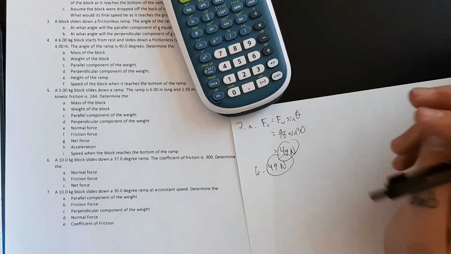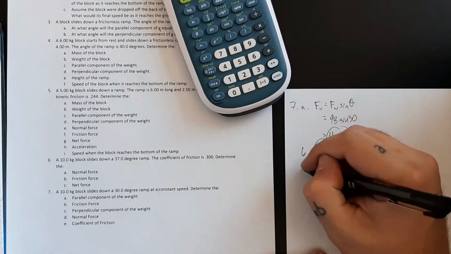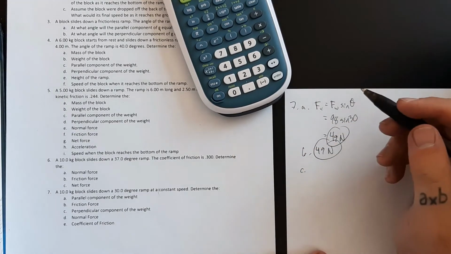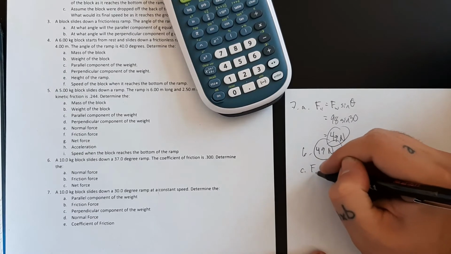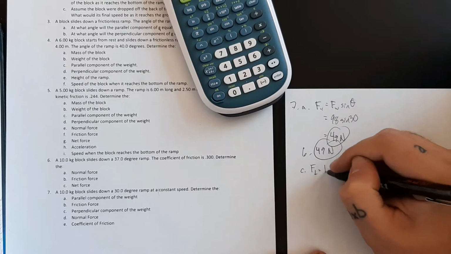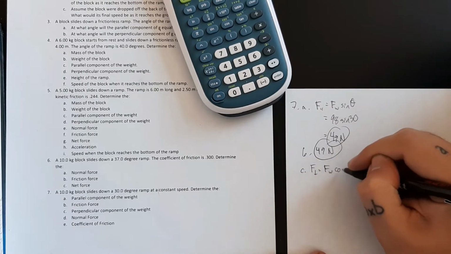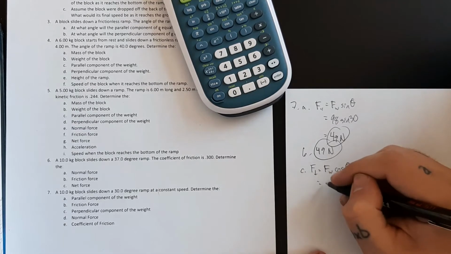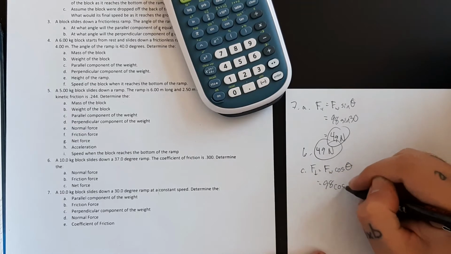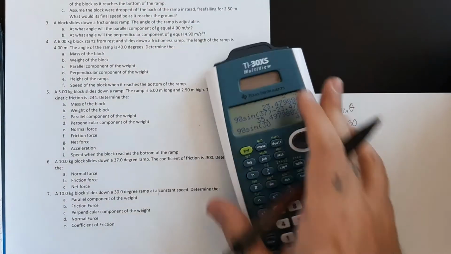Okay, perpendicular component of the weight. Okay, that one is just going to be our weight times the cosine of our angle. All right, so that'll be 98 cosine 30.